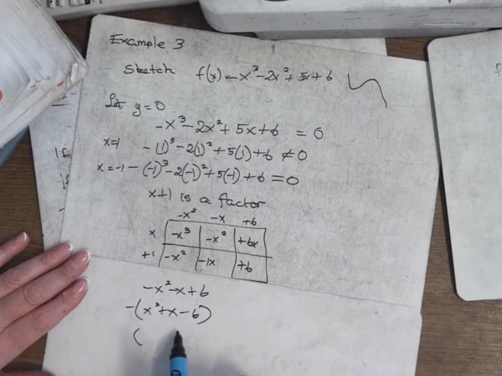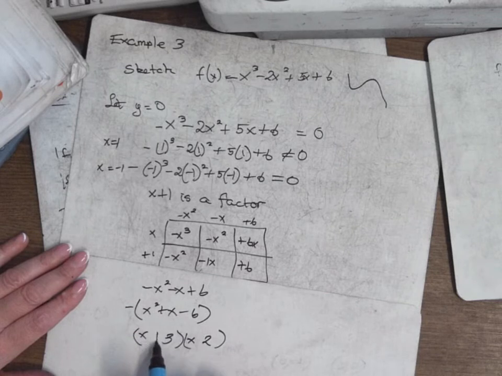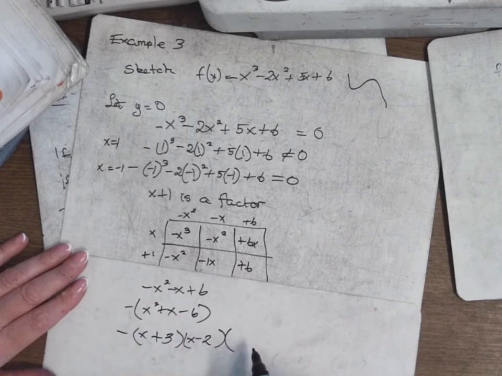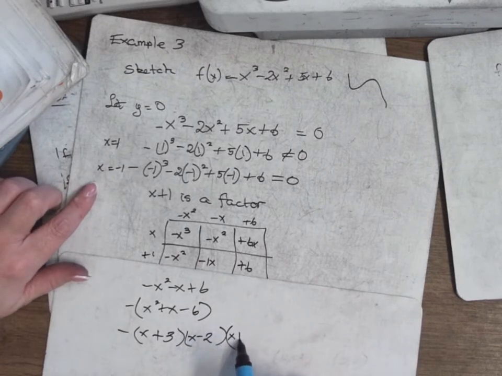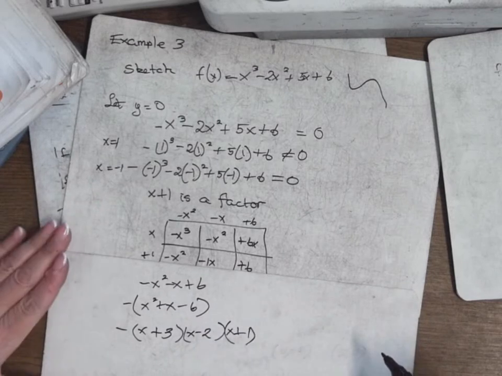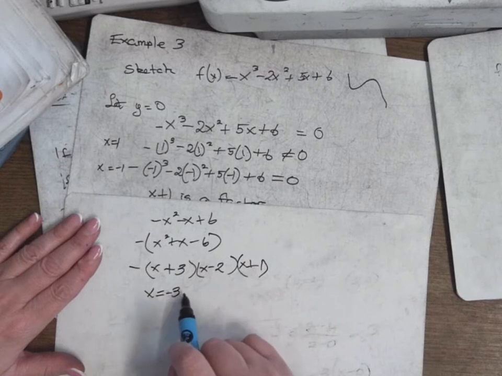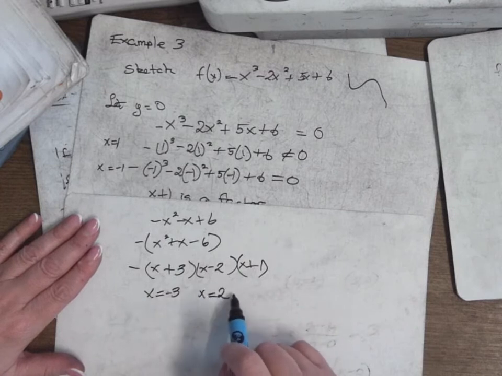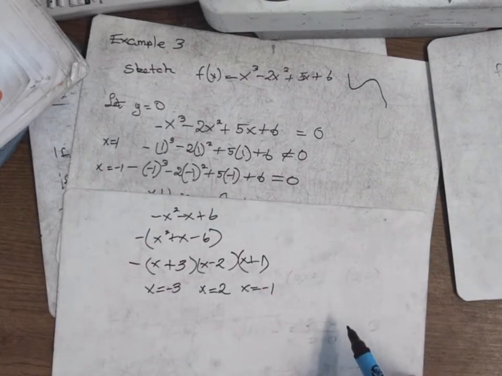So the factors of that would be x and x, 3 and 2, a plus and a minus. There's a minus in front, and then at the end there's x plus 1, isn't it the other factor? Is that alright? Okay, so that means it crosses at minus 3, it crosses at 2, and it crosses at minus 1. Okay, finally, the second thing I need to do is find out where it cuts the y-axis.